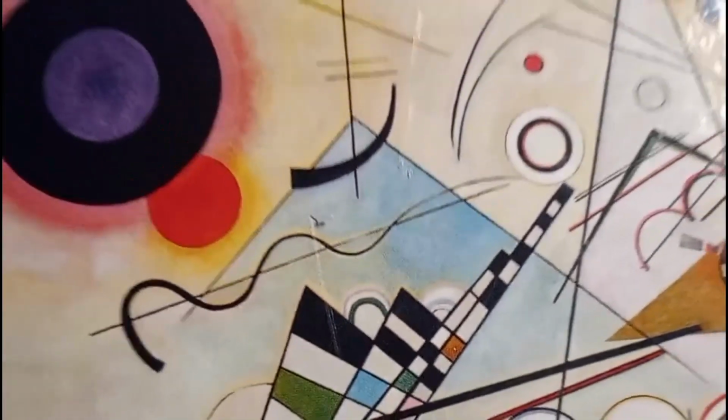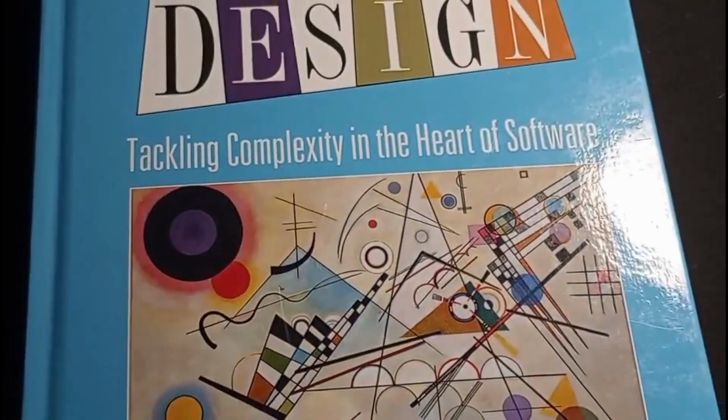Zooming in, DDD stands for Domain Driven Design. It's a software design approach that allows us to tackle complexity in our software, and we'll be learning how to implement this design pattern in this course.